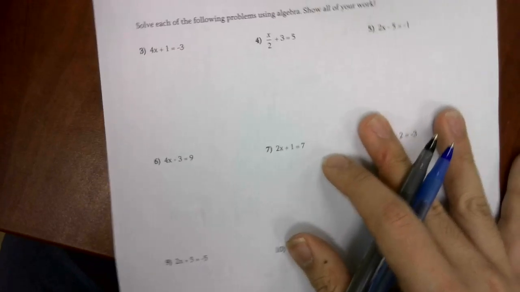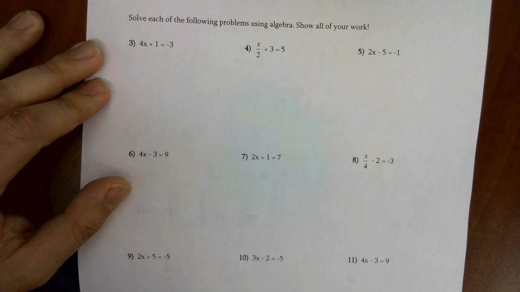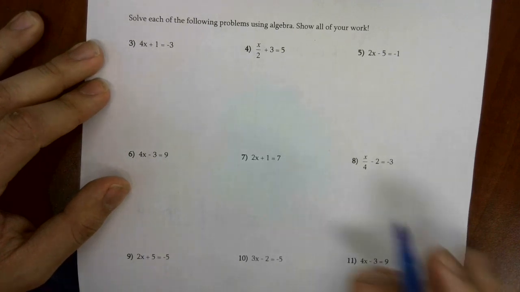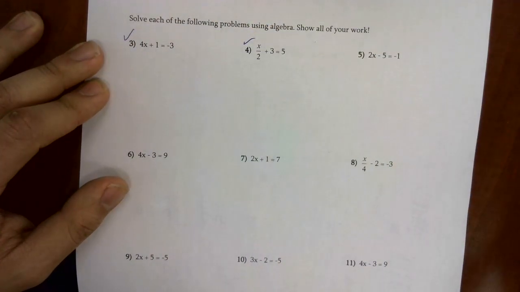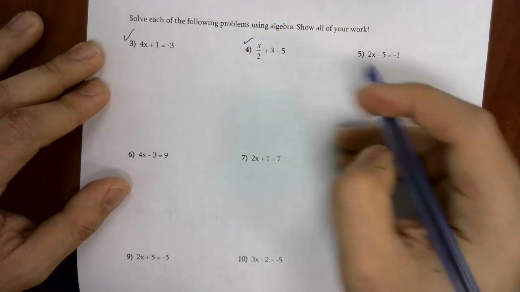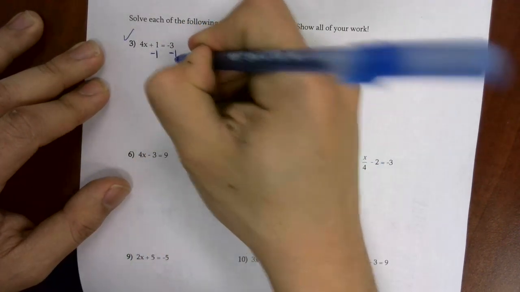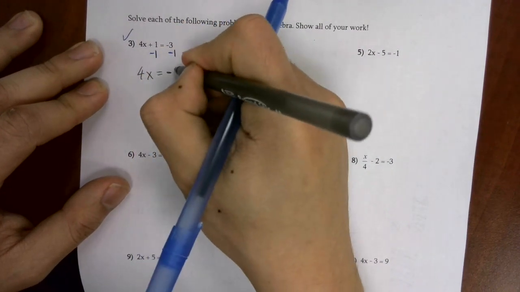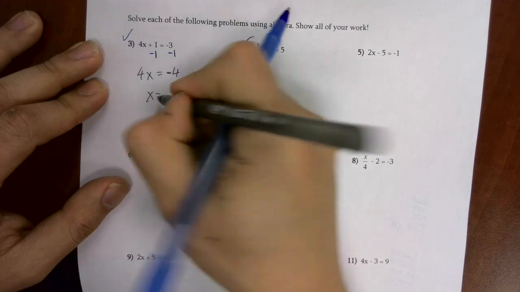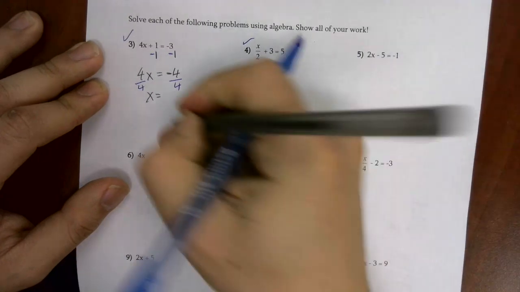Now, the next page, we don't have to draw any algebra tiles, so that will save you a lot of work. So let's see this. Solve each of the following problems using algebra. Show all of your work. Okay. Now, question 3 and 4 is the same as what we have done already, so I'll just quickly do this. 4x plus 1 equals negative 3. To get rid of positive 1, I have to introduce negative 1 on both sides, and I should get 4x equals negative 4, and then x equals, we're going to divide by 4 on both sides, and I should get negative 1.